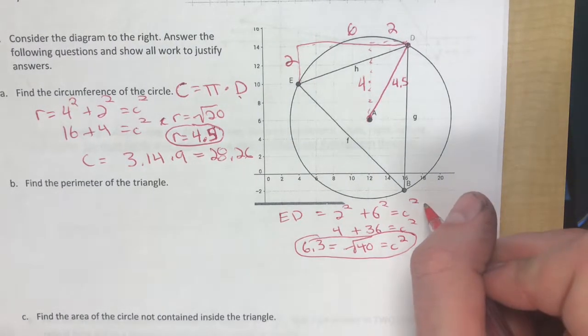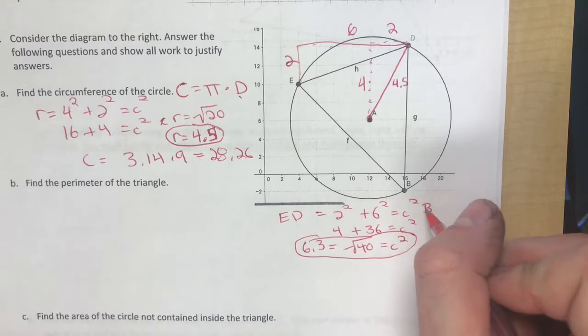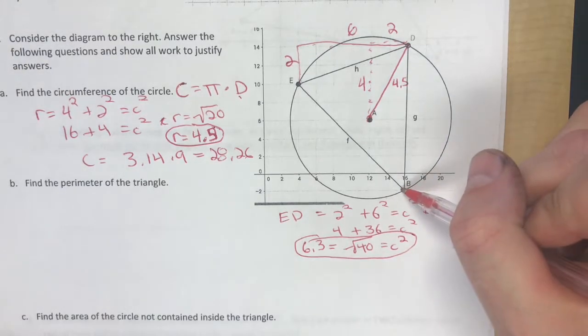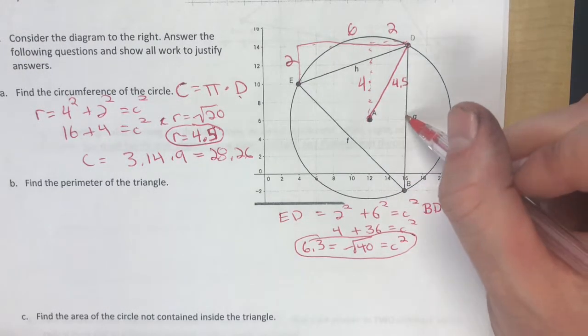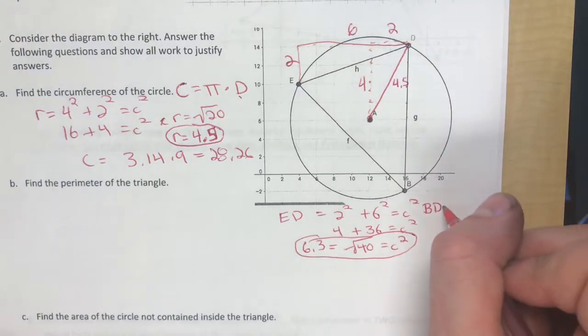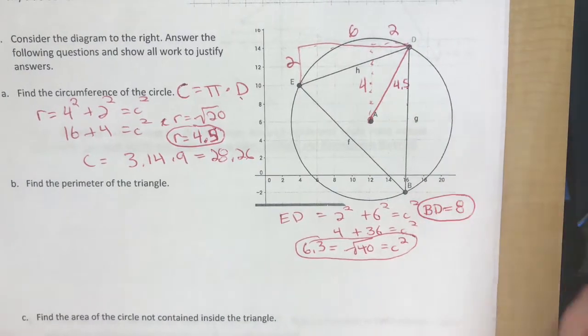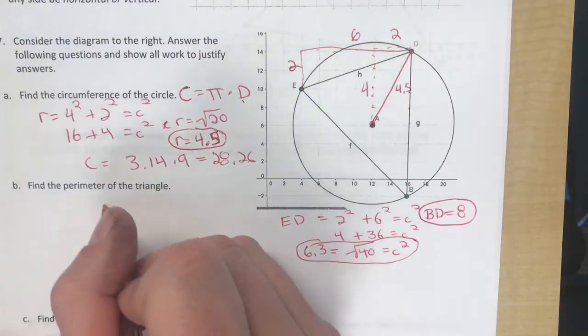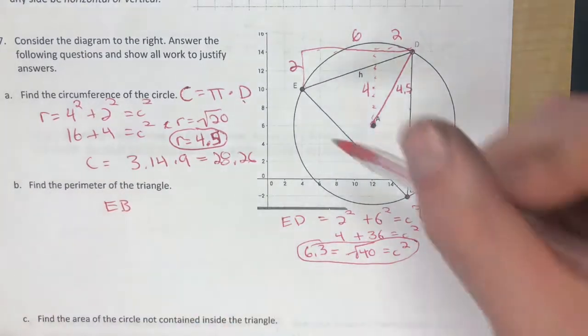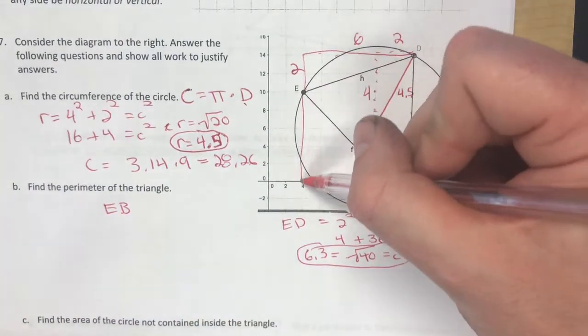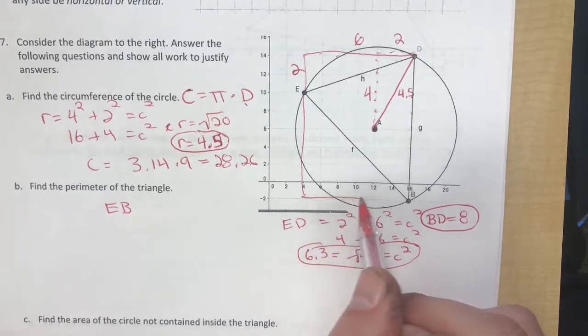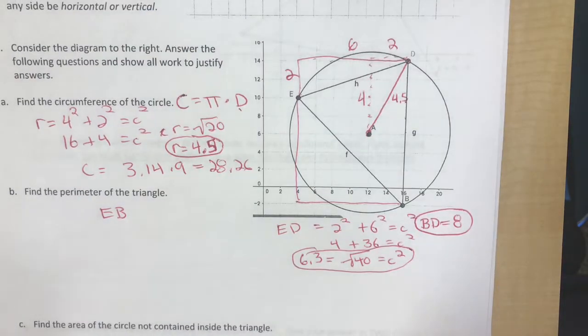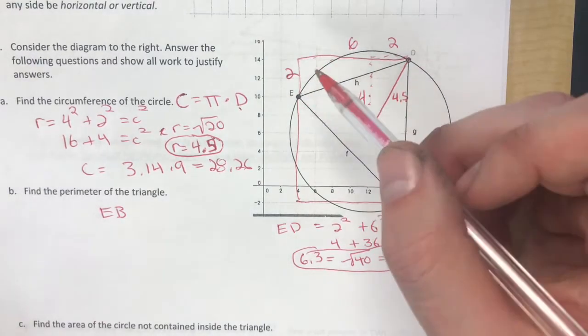And luckily for us, BD is real easy. I love when it's vertical because you can just count 1, 2, 3, 4, 5, 6, 7, 8. And now the only thing we have to do is solve for EB. So I make my triangle like this. I would say the number one skill you're going to need for this test is finding the lengths of segments on a grid by using the Pythagorean theorem or the distance formula.